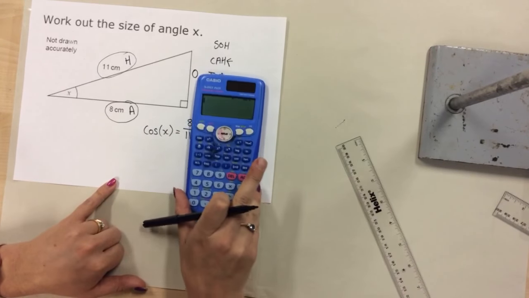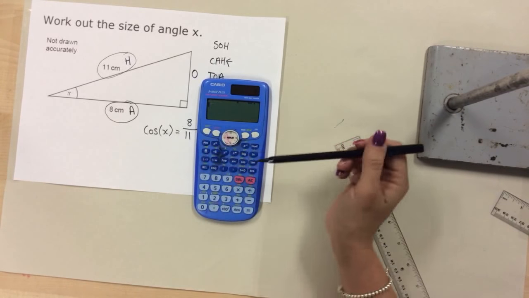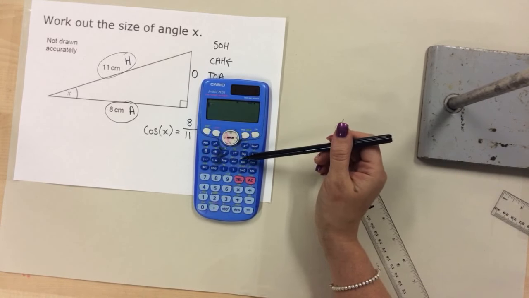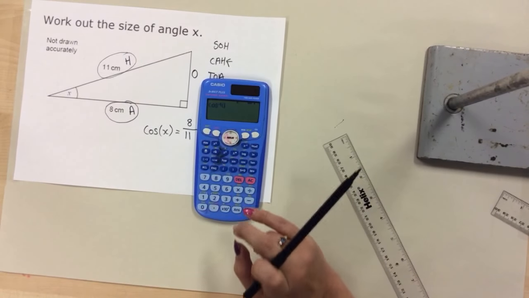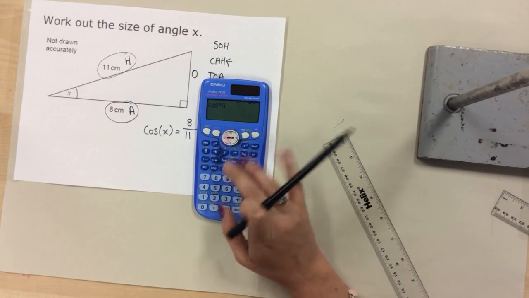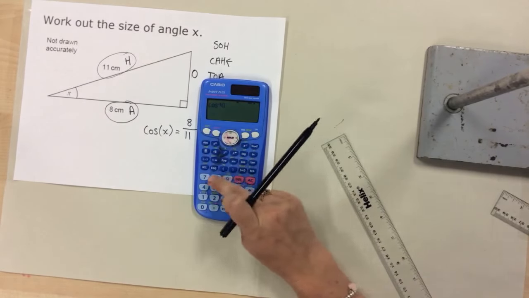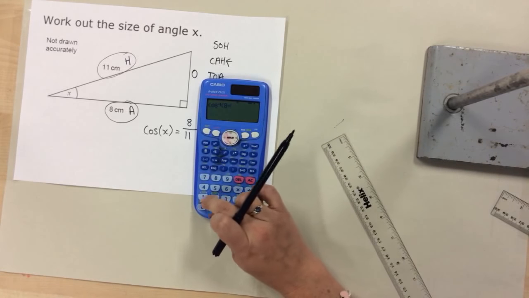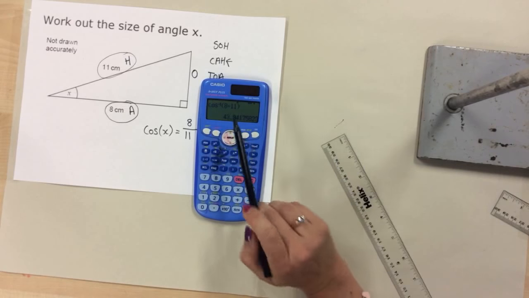So again, you would need to bring your calculator in at this point. Now, because I'm trying to find an angle, I need to actually use cos to the power of -1. To get that, I now need to press the shift button, and it opens up your brackets, and then there's different ways to do it. I know some people use the fractions button. Personally, I just do 8 divided by 11, close my brackets, press equals.